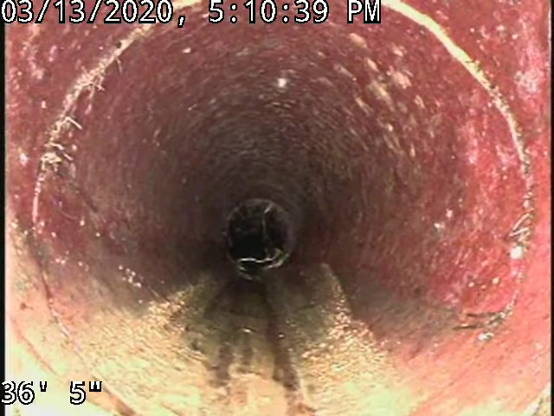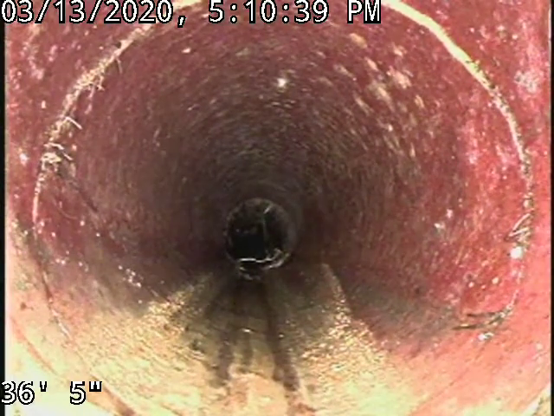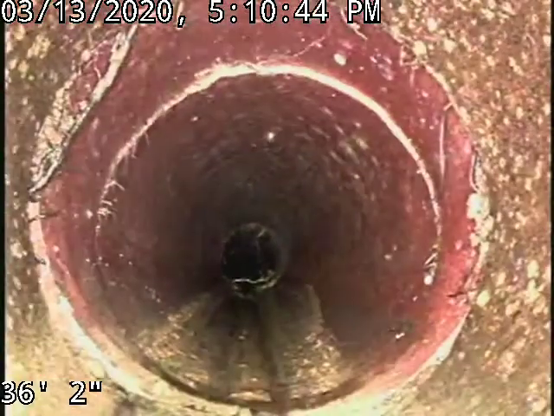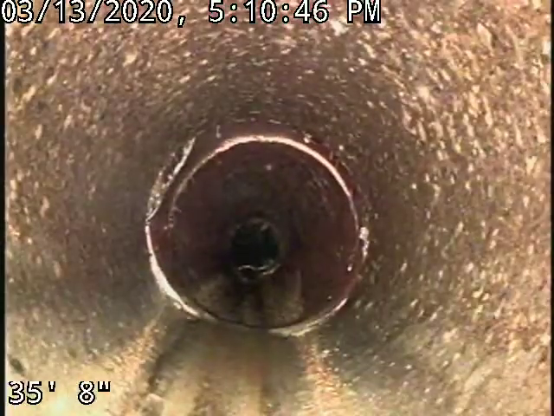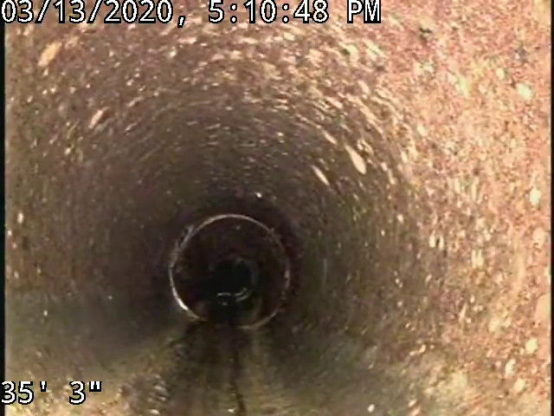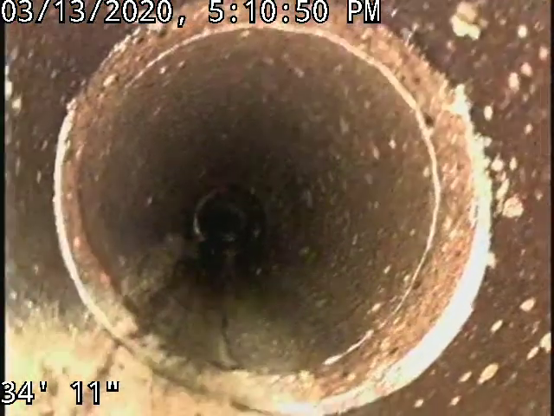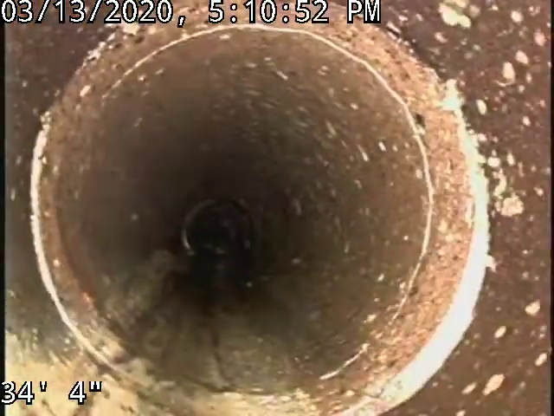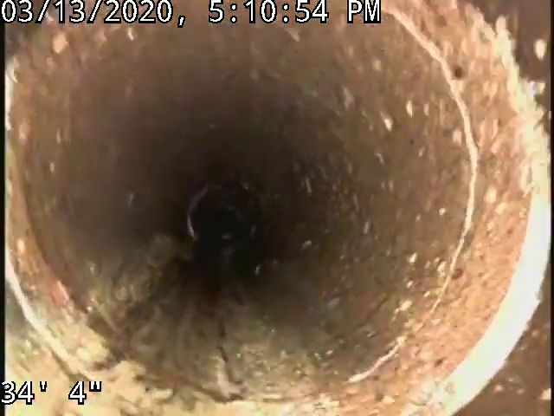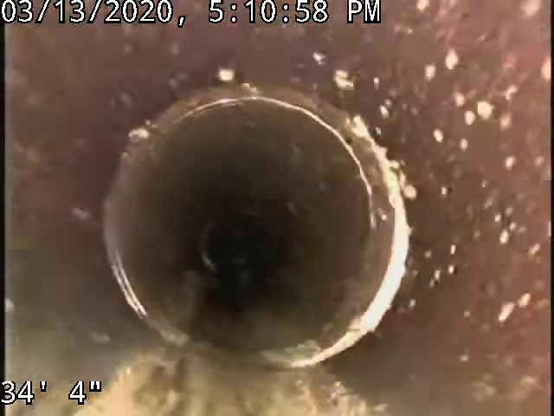So this means that these roots are gaining nutrients from the sewage and water traveling through the line, which is just another obvious indication that sewage and water are escaping the line and corrective measures are recommended. Right here we have another circular fracture, and this one is towards the channel. I did mark this one up as well.